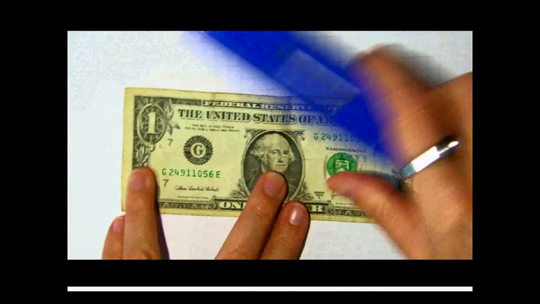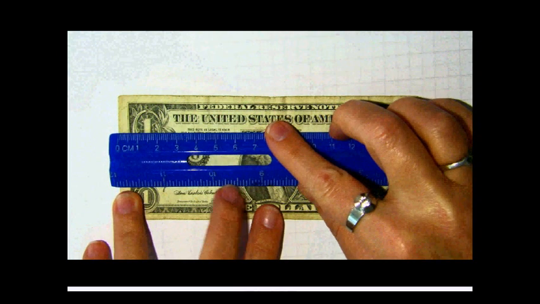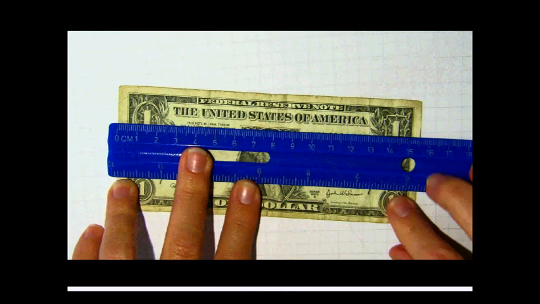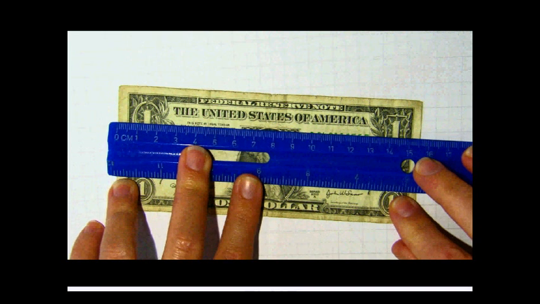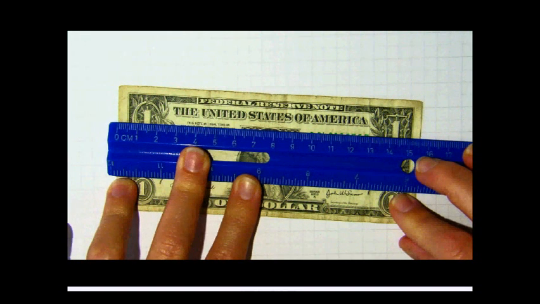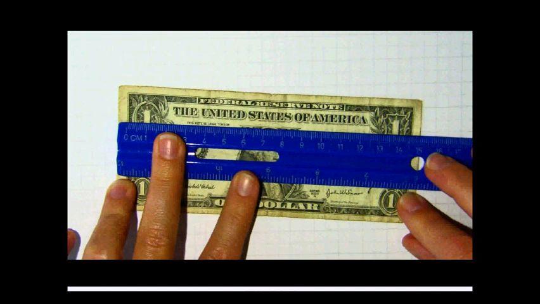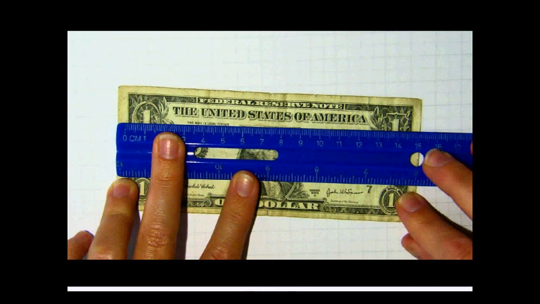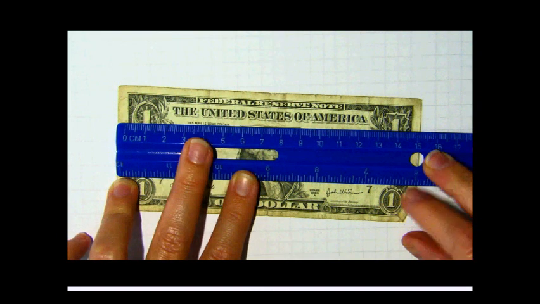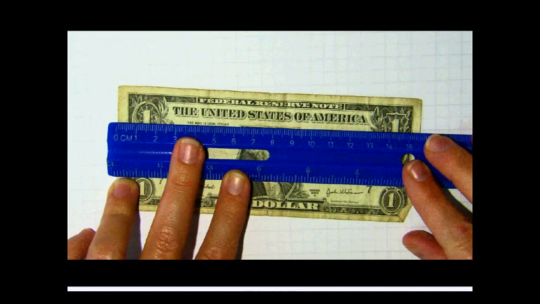If I measure this dollar bill in centimeters from the 0, I'm at 15.6. If I'm in the wrong place and measure from the end, I get 15.2. That's a 4 millimeter difference. So always be sure to line it up with the 0.